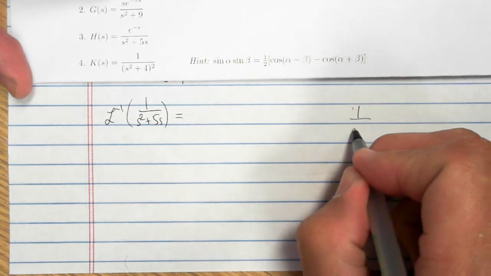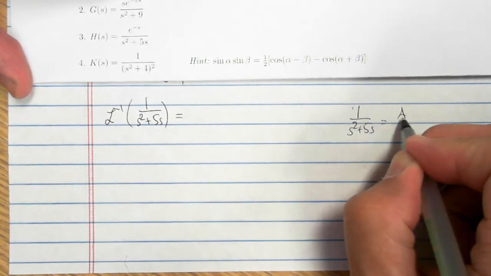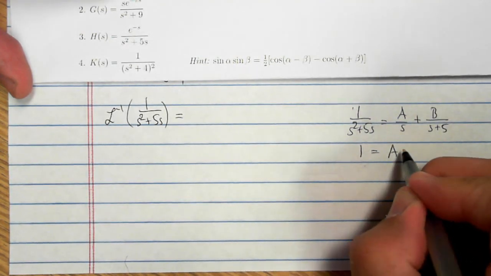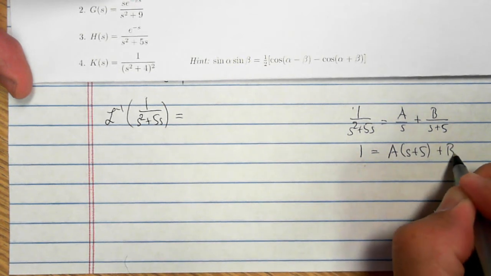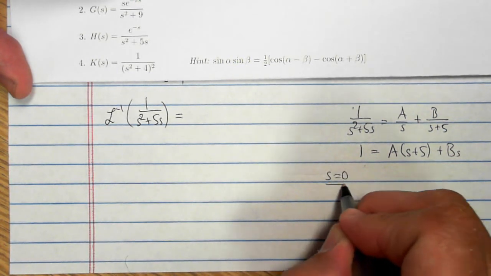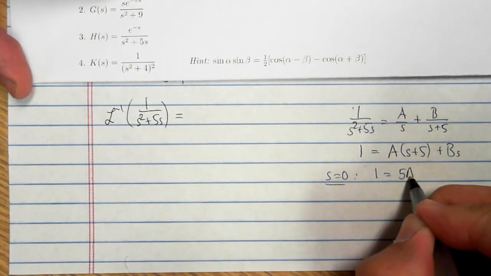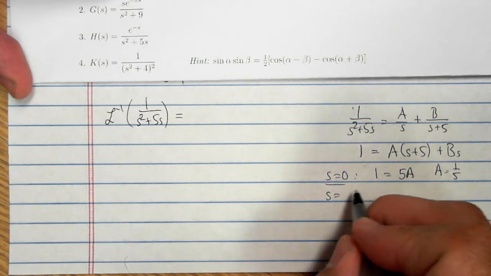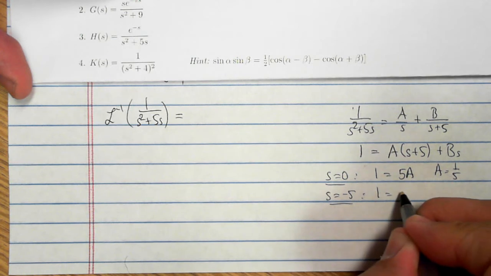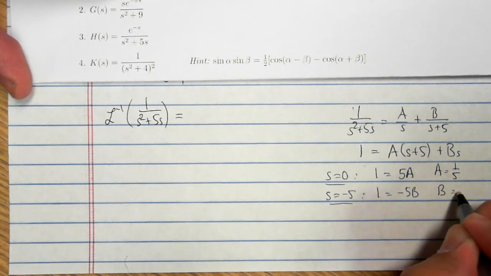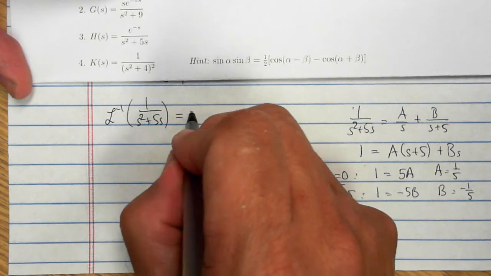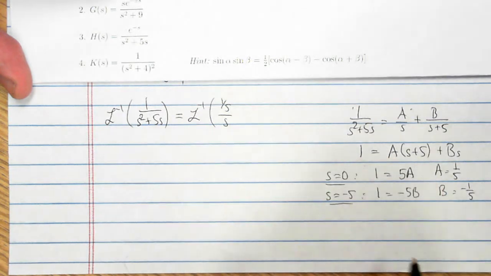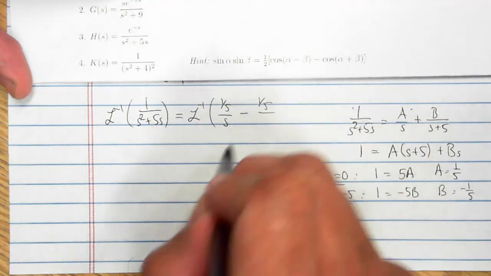We have 1 over s squared plus 5s is equal to A over s plus B over s plus 5. So 1 is equal to A times s plus 5 plus B times s. If I let s equal 0, then I get 1 is equal to 5 times A, so that A is equal to 1/5. And if I let s equal negative 5, I'll get 1 is equal to negative 5 times B, so that B is equal to negative 1/5. So using the partial fraction decomposition, this is 1/5 over s minus 1/5 over s plus 5.